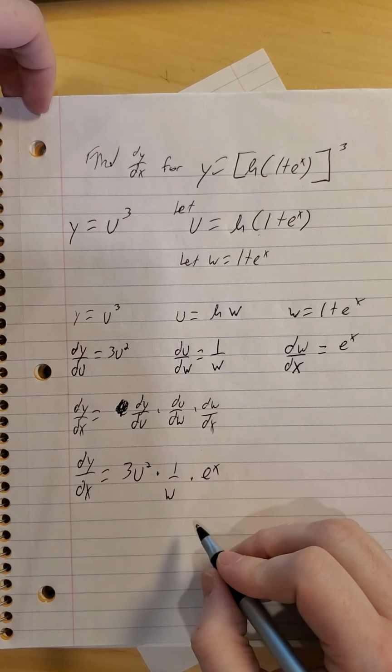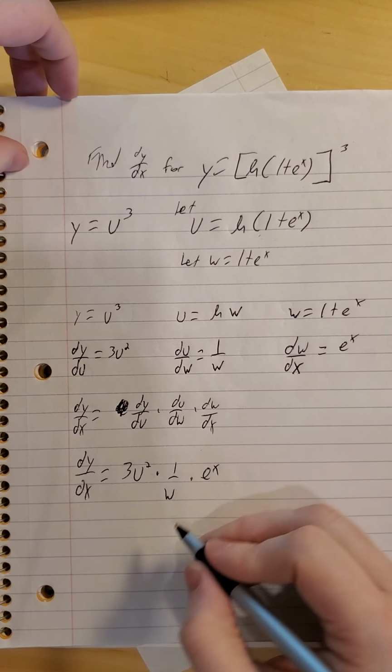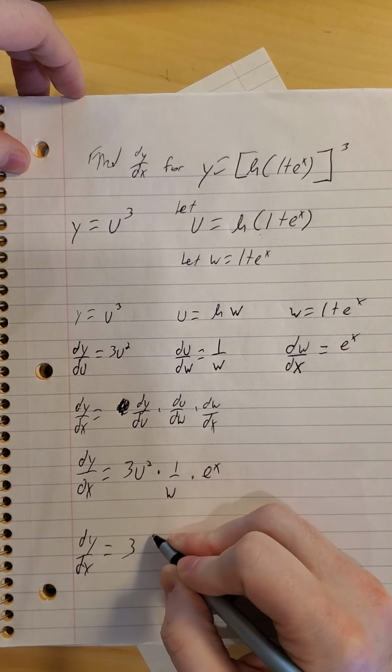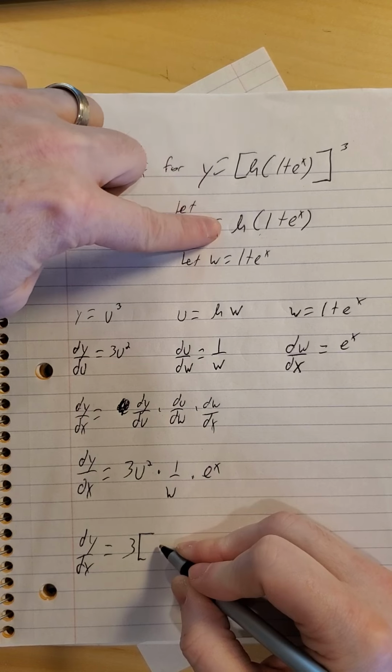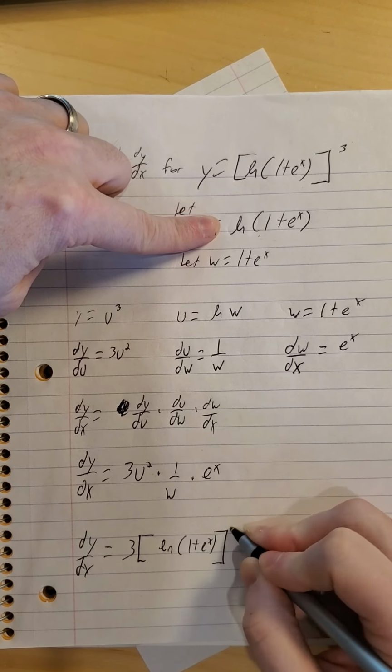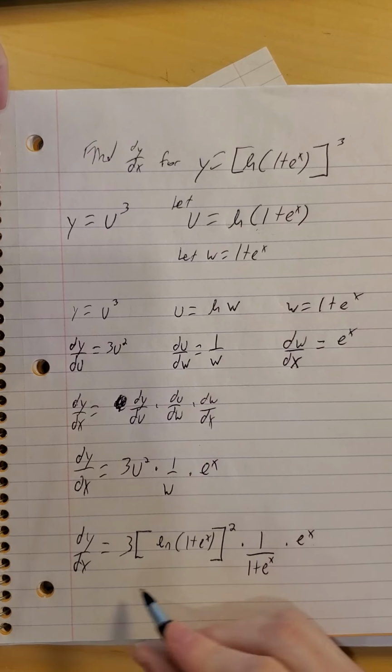Okay, so u we have as natural log of 1 plus e to the x. So dy dx, hang on to that 3. And then we have natural log of 1 plus e to the x, quantity squared, times 1 over w, but w we said was 1 plus e to the x, times e to the x. So really not much cleanup to do. I would probably just multiply these monomials together and slap it over one denominator.